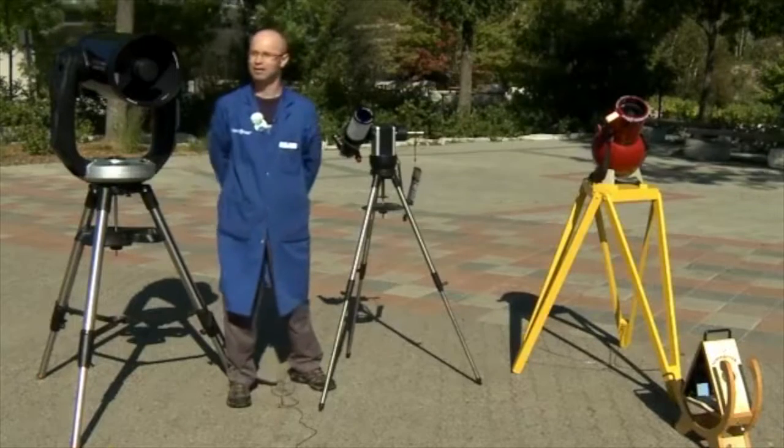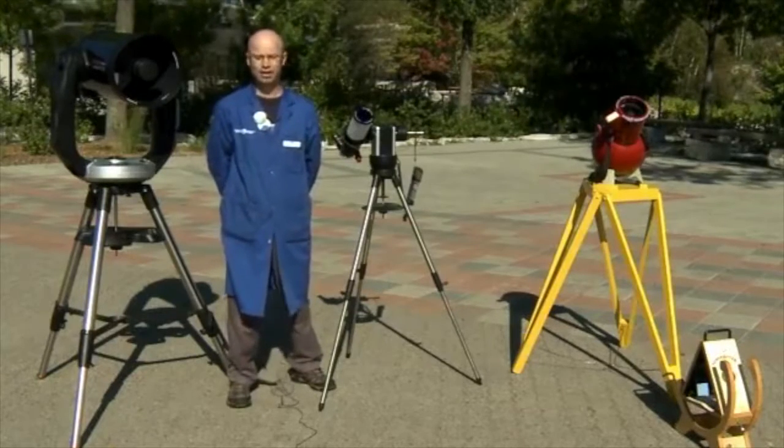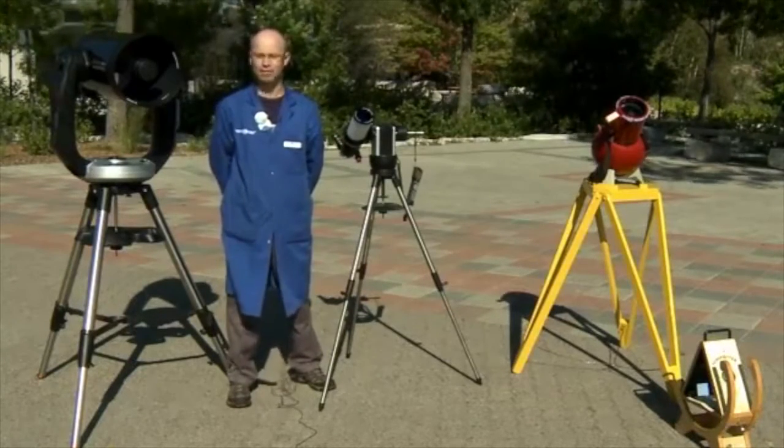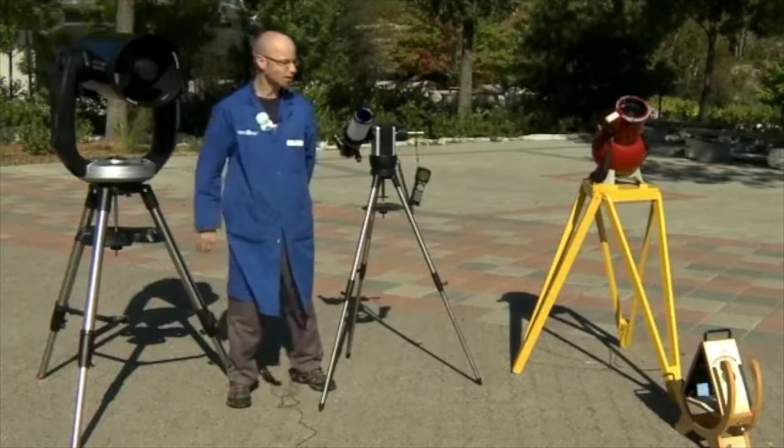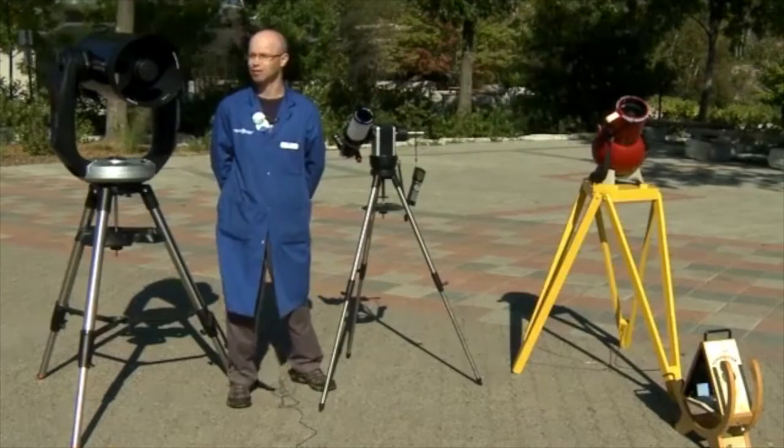We still like to do it here at Science North, and if you want to come and check out what the sky looks like through a telescope, you can come and join us at one of our star parties, and we'll look through some of these telescopes that we have here.